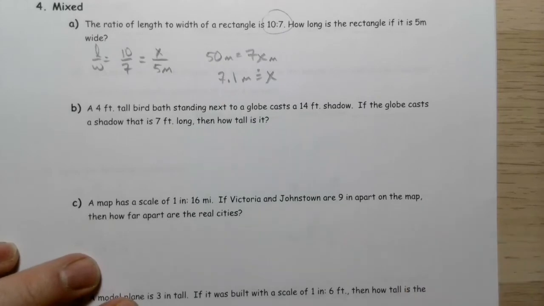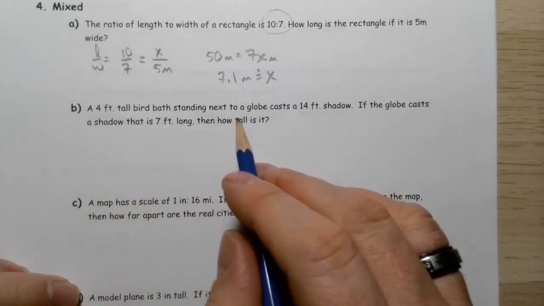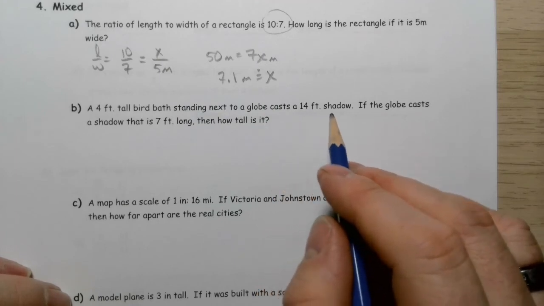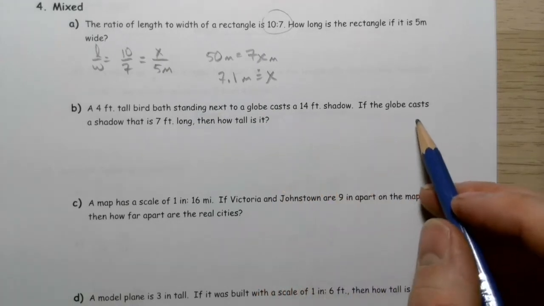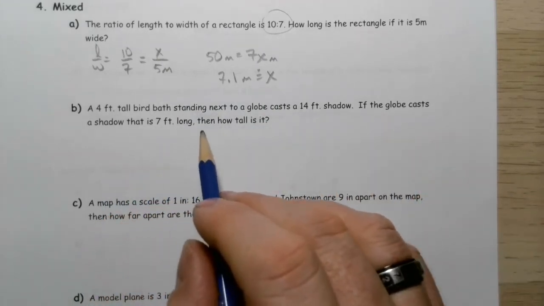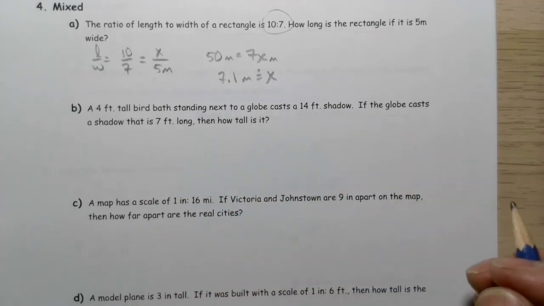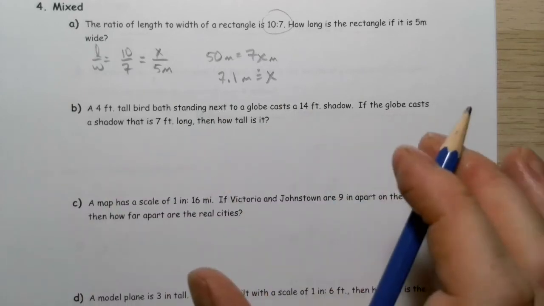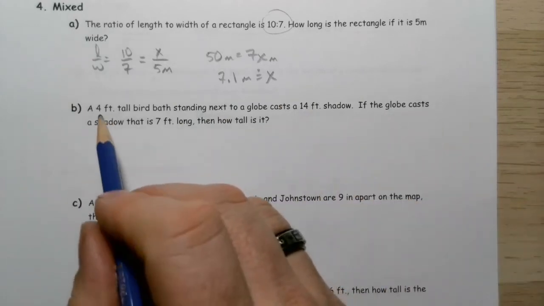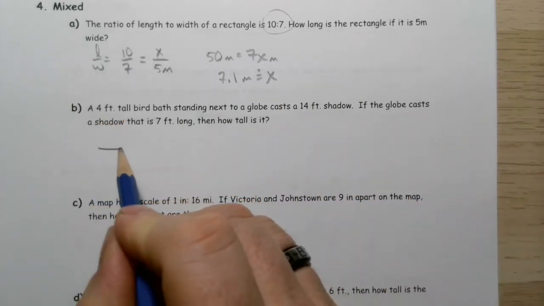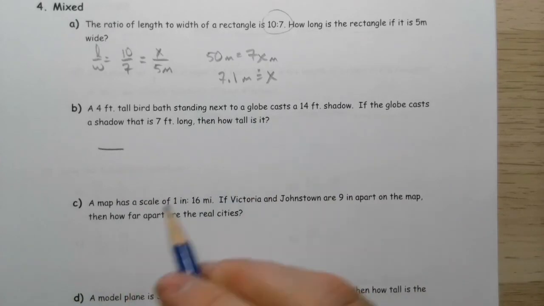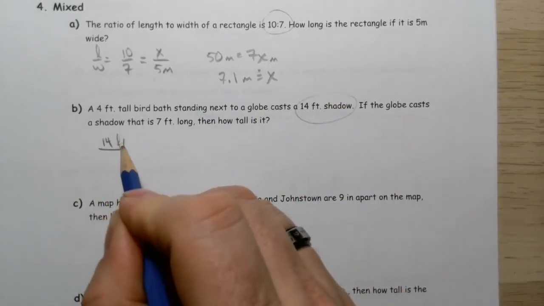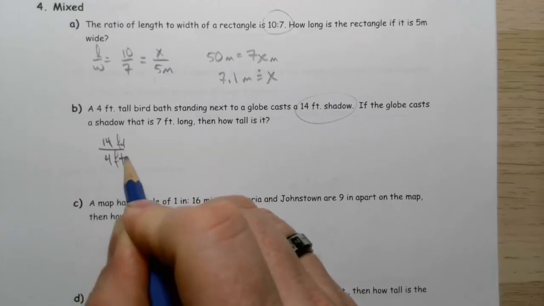Let's have a look at another one here. A 4-foot tall bird standing next to a globe casts a 14-foot shadow. If the globe casts a shadow that is 7 feet long, then how tall is it? Okay. Well, the nice thing is it's just feet here. It's all feet. So a 4-foot tall bird, there's the original, casts a 14-foot shadow. That's the image of the bird here. So 14 feet, 4 feet.